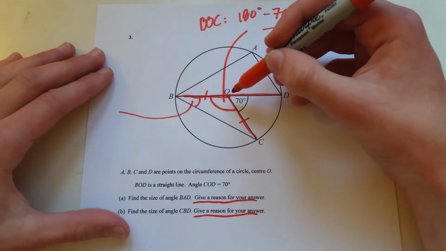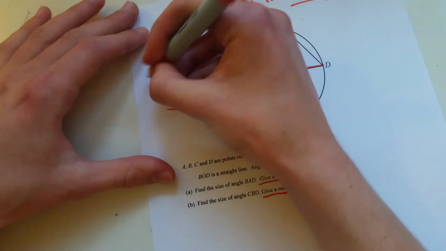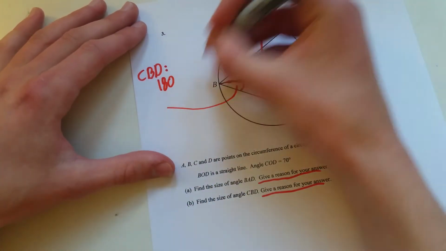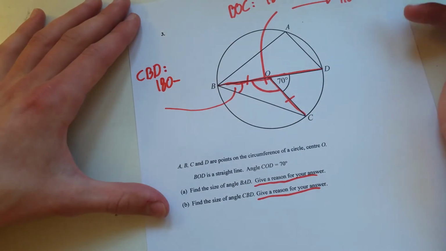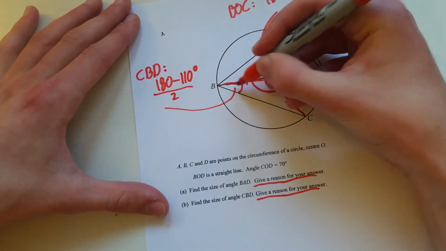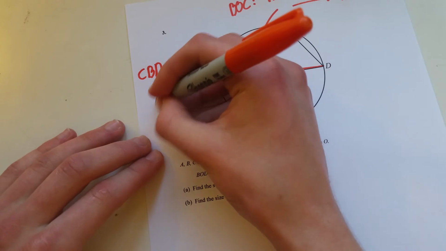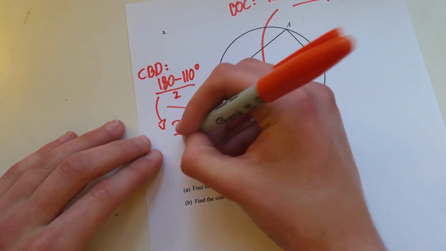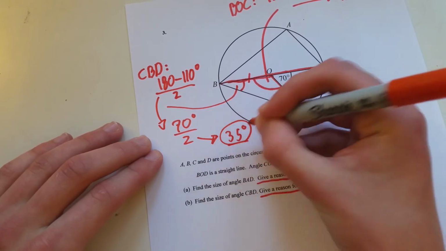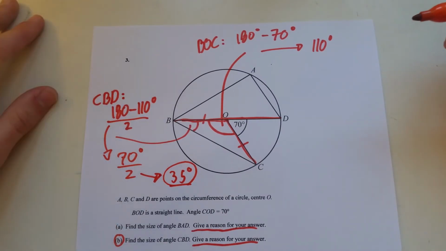Therefore, angle CBD will be equal to 180 minus the angle worked out previously, 110 degrees, divided by 2, because these two angles are equal to each other, and there's 2 of them. So this can be simplified to 70 degrees divided by 2, or 35 degrees. And that's your answer for this one. Sorry, I explained it in the reverse order.